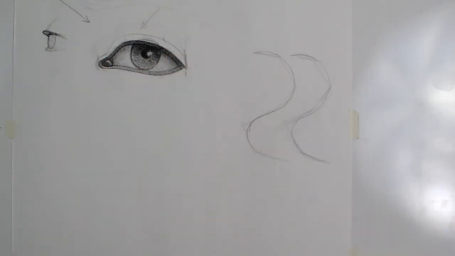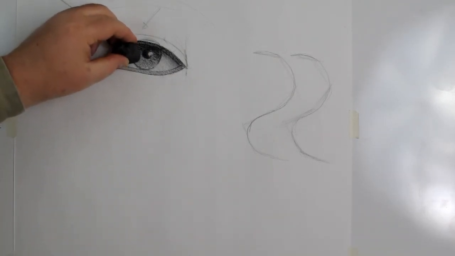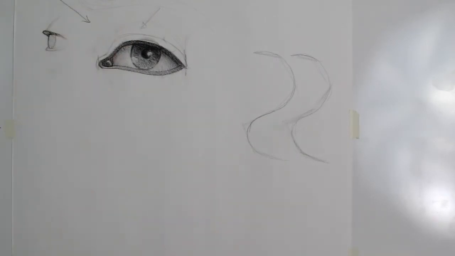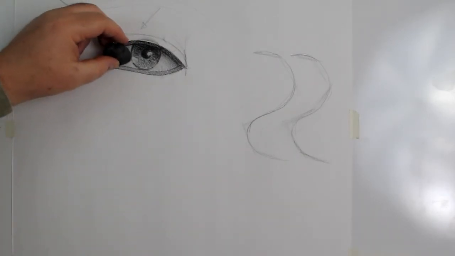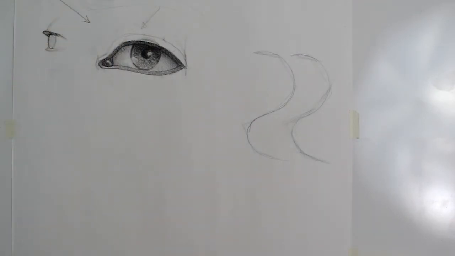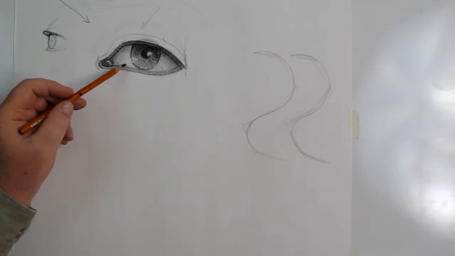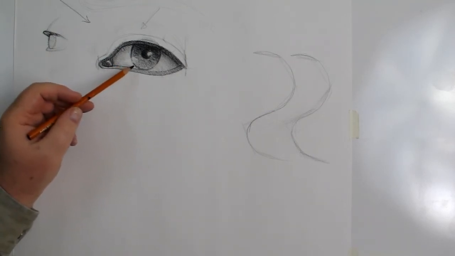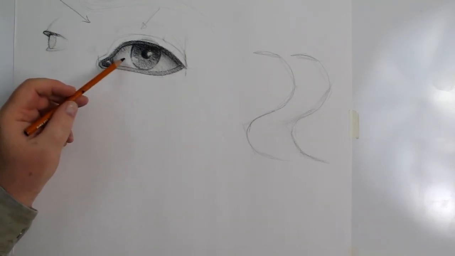But here's the cool thing. Once we've got enough value in there, sometimes you'll get a light highlight going across the sclera and into the pupil a little bit. You've got to be careful that you don't make it too doll-like, but you'll get a highlight going across both areas.